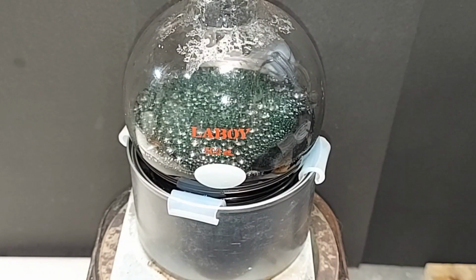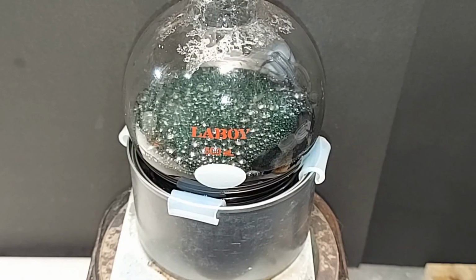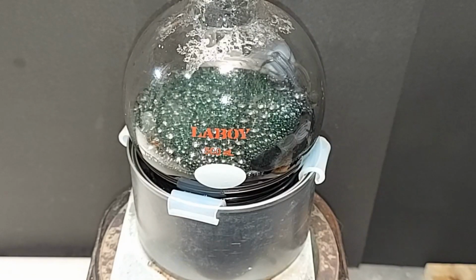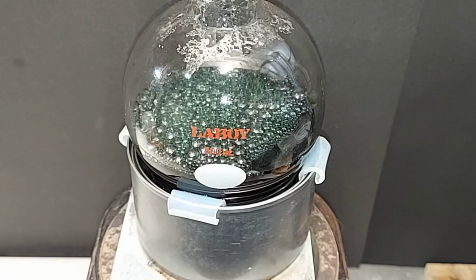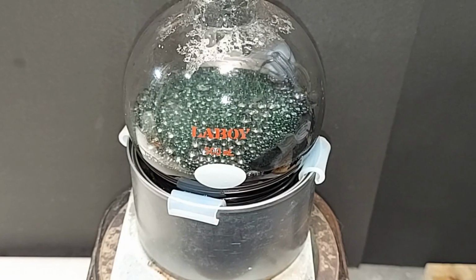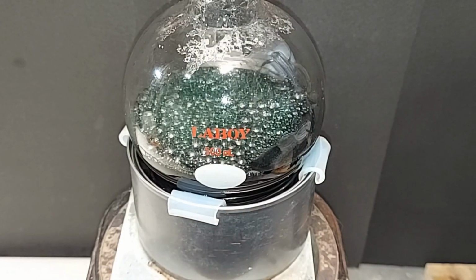What might look like boiling is not boiling. What's happening is the solution on the inside of the round bottom flask there is running down the walls, and when it hits the really warm, hot green stuff, it's just causing it to burst into some bubbles there. But it's definitely not boiling. It is time to shut this off, so I'm going to do that and collect our formaldehyde.